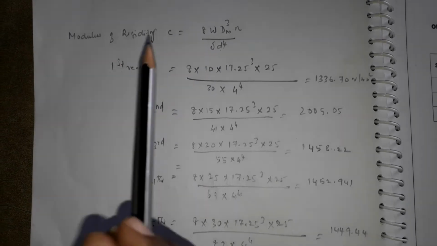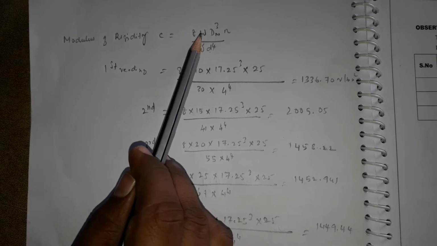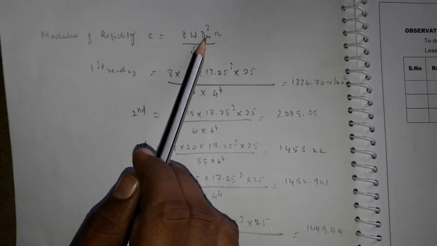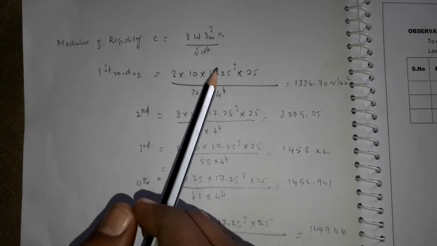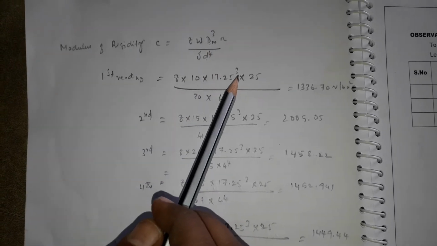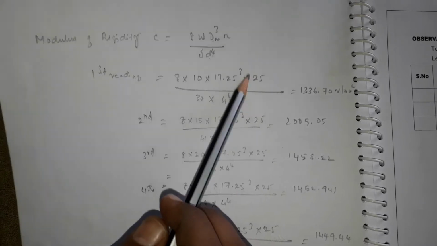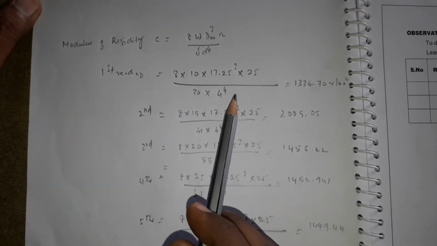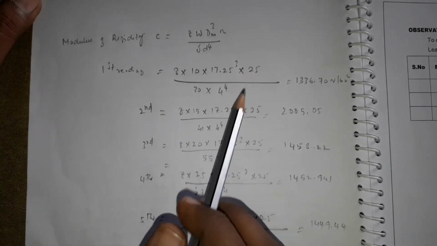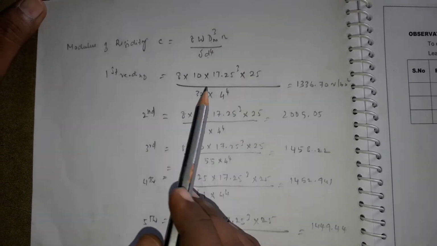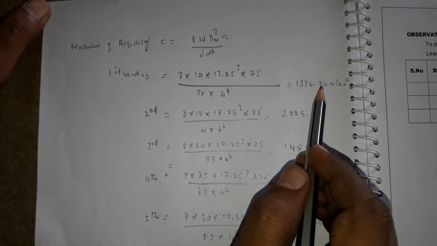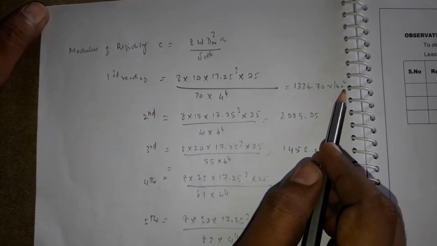So first reading: 8 into the first load value, 10, and the already found Dm value, 17.25 whole cube, into n, the number of turns available in the spring, 25, divided by 30 into d power 4. The value is 136.70 Newton per mm square.